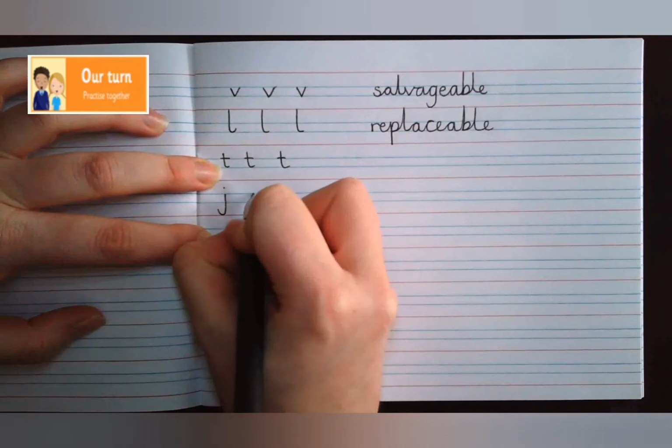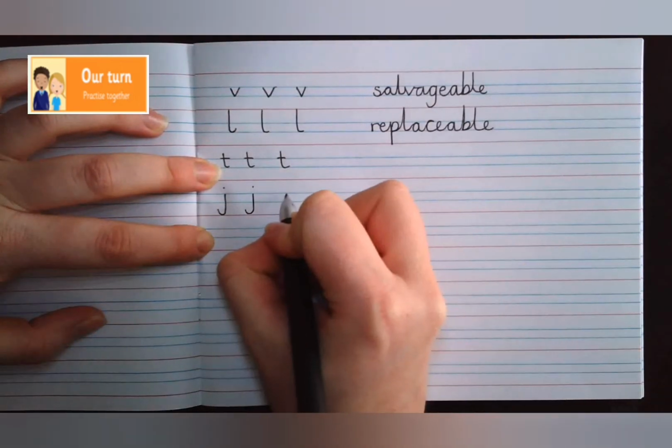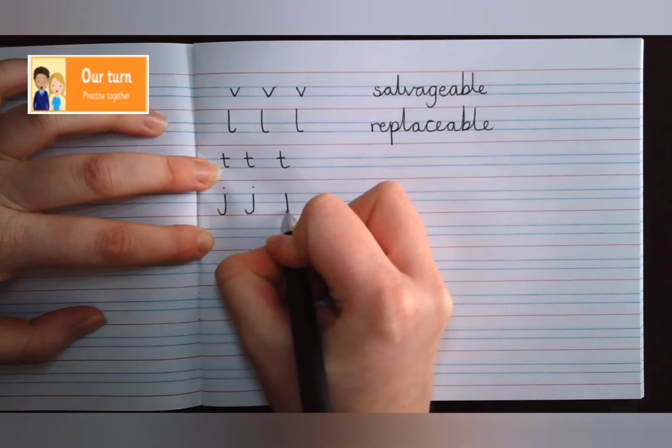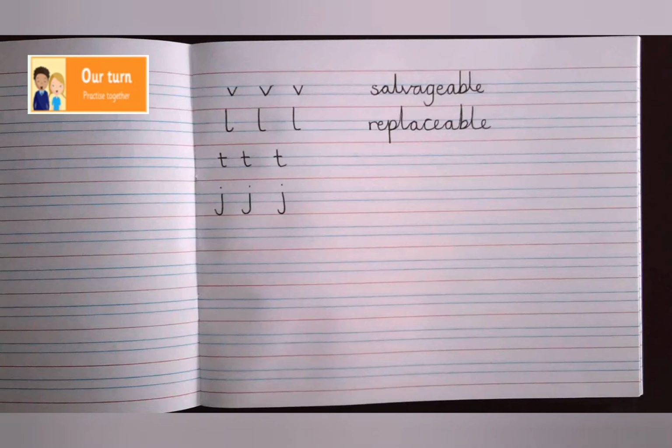Let's try that again. Fantastic. Once more: start off the blue line, curl when you hit that red line at the bottom, and dot. Can you have a go at practicing your J for me, please?